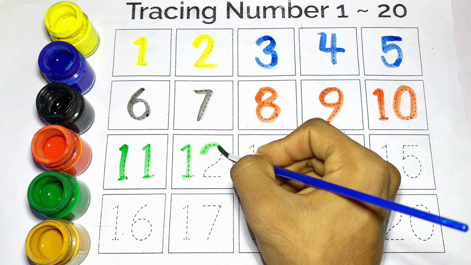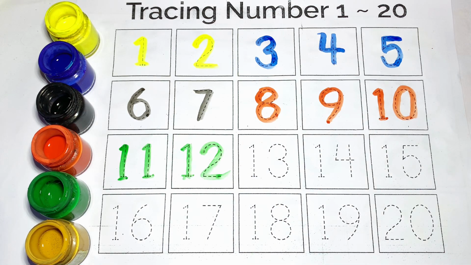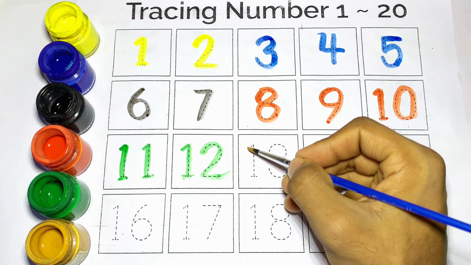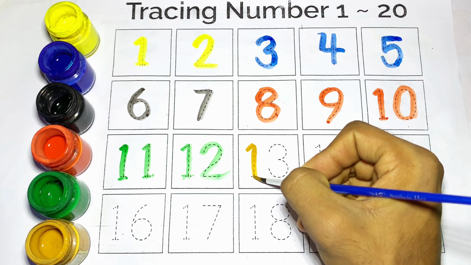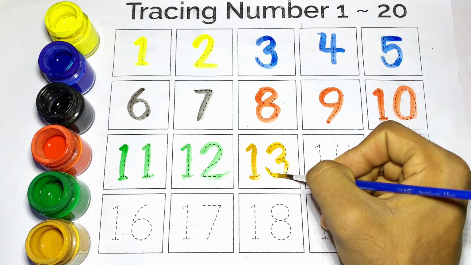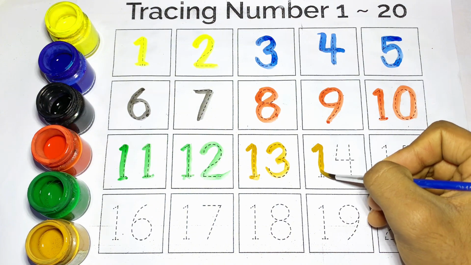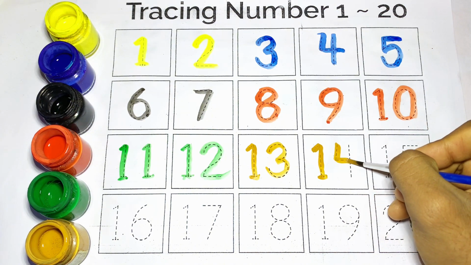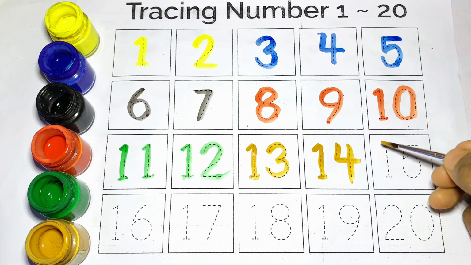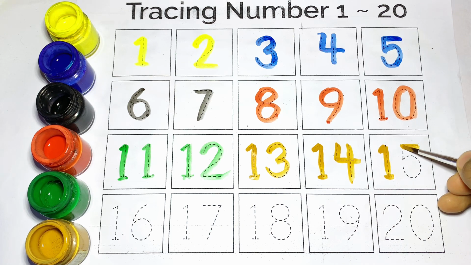The numbers of 12. Kids, now draw 13. The numbers of 13 and use yellow ochre color. Kids, again use yellow ochre color and draw 14. The numbers of 14. Kids, now draw 15. The numbers of 15 and again use yellow ochre color.